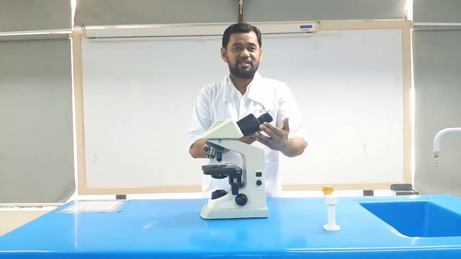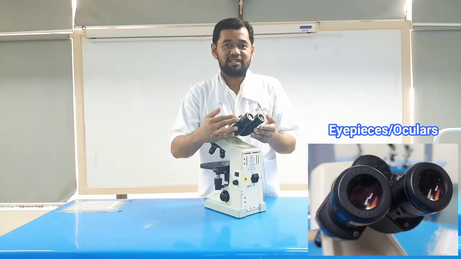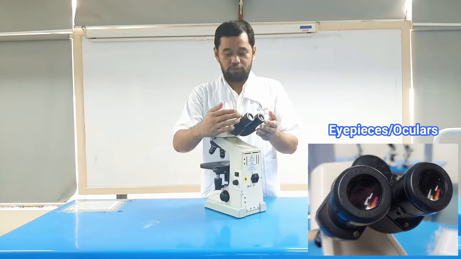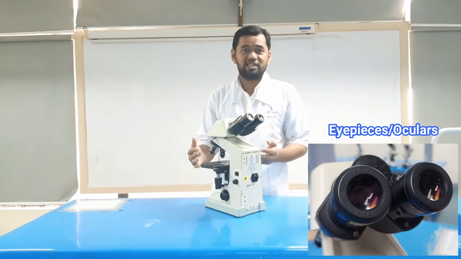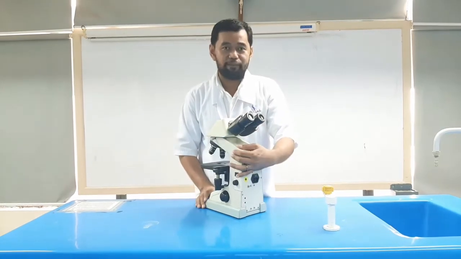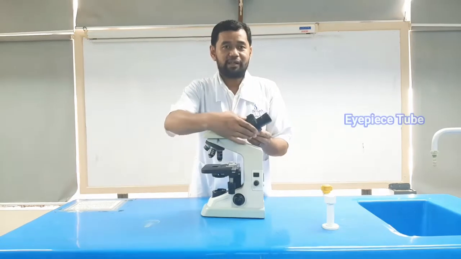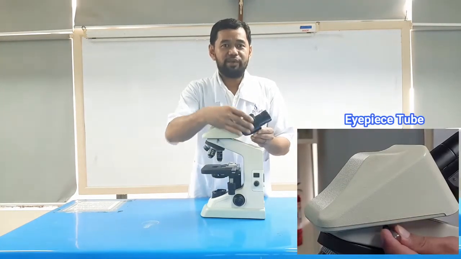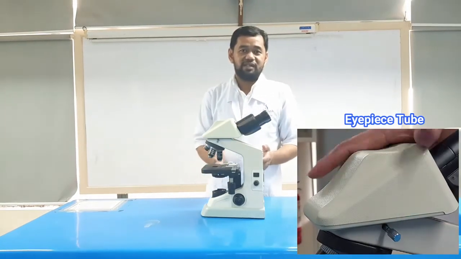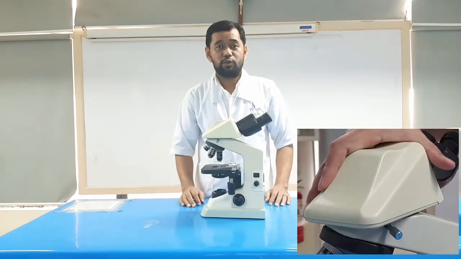The eyepieces, also known as oculars. This is the part used to look through the microscope. It is found on the top of the microscope. The standard magnification of the eyepiece is 10 times. The eyepiece tube carries the eyepiece just above the objective lens. It is flexible and can be rotated for maximum visualization.